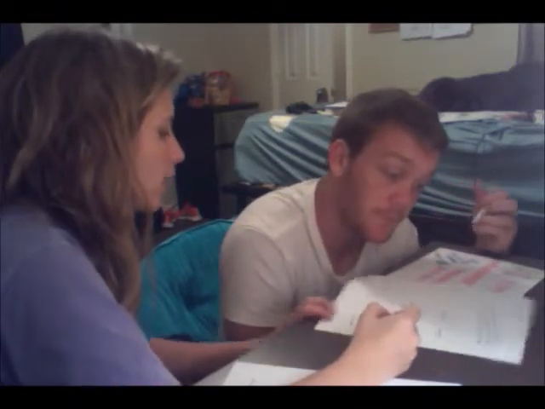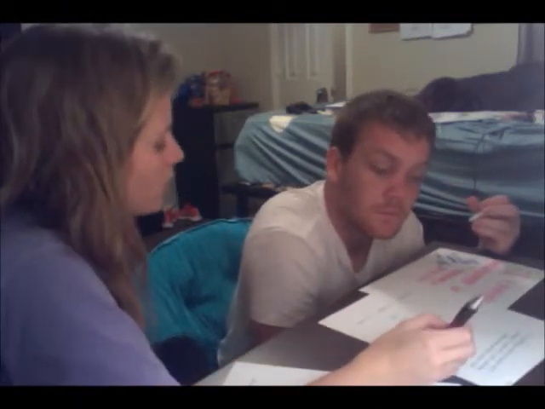Okay. So there you go. You're getting this down really, really well. And then how would you figure out whether you were supposed to add or subtract? What would you do in this situation? Well, you don't know the total, so you would add the ending and the change set together to get the beginning set. Exactly. Good job.